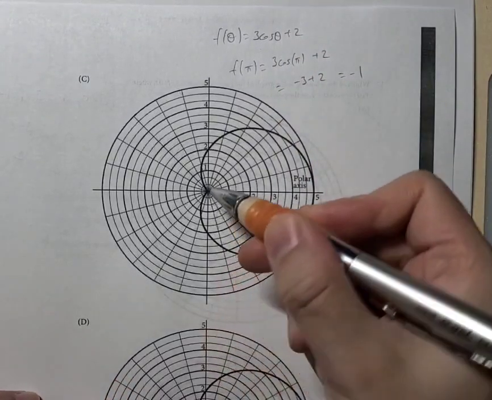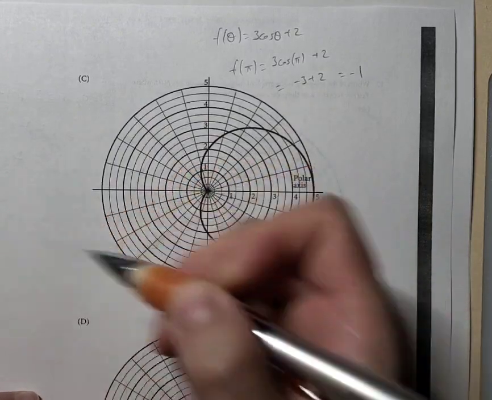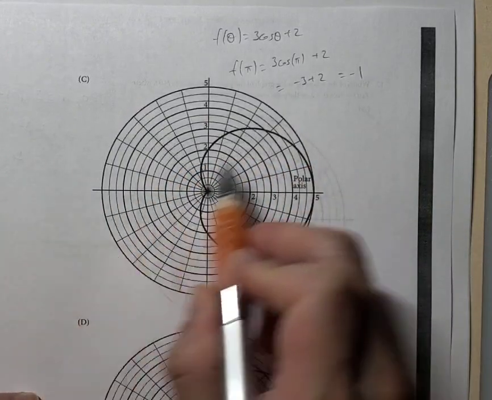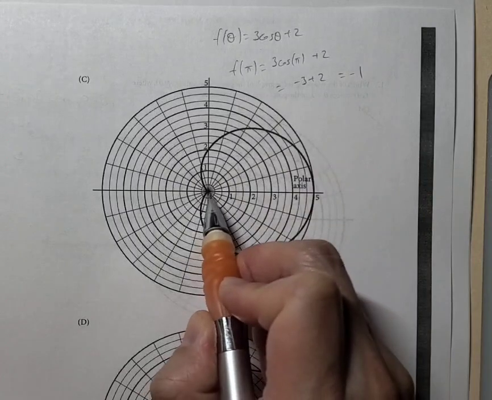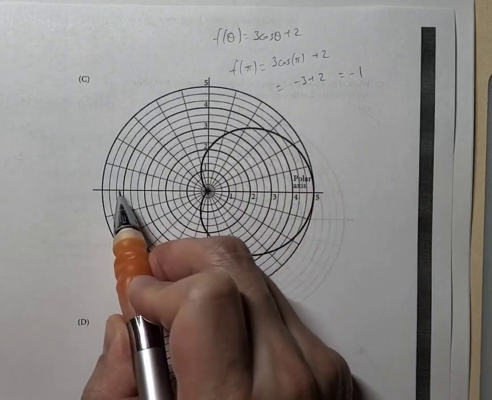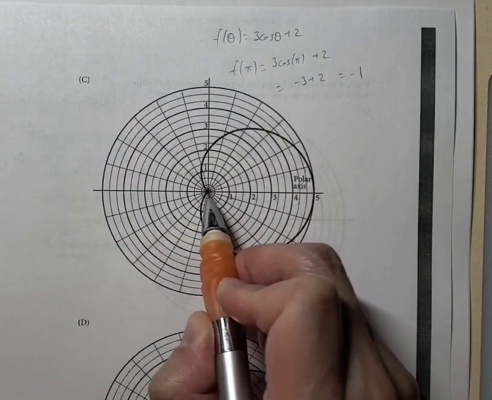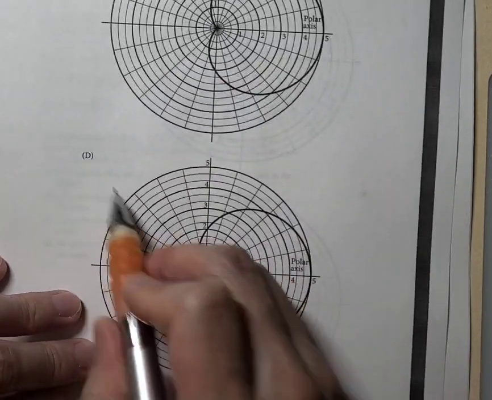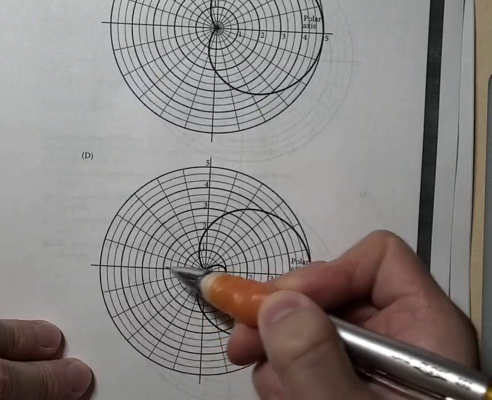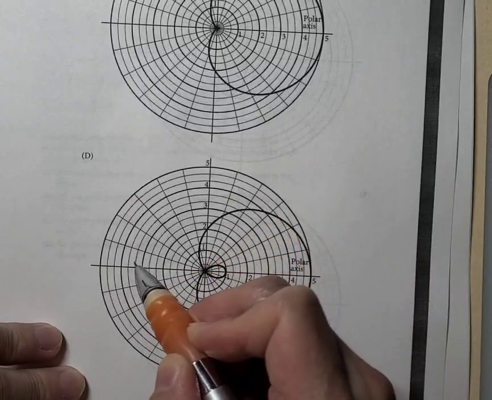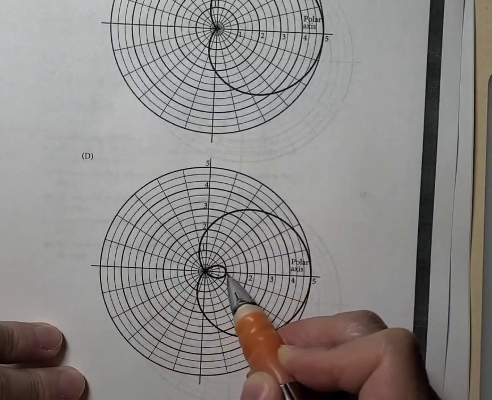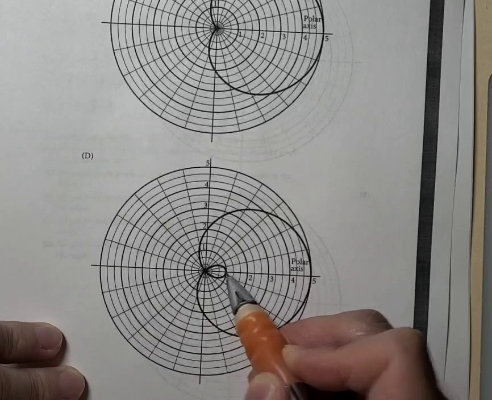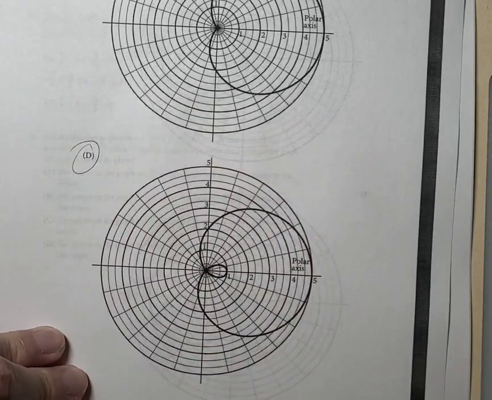Okay, so in the pi direction, which is over here, r should be negative 1. So when theta is pi, r should be negative 1. So it should be over here. But this one, it looks like it's 0. So probably not that. So the answer is D, but let's confirm. When theta is pi, it's pointing this way, and our r is negative 1. So it goes back in the other direction over here. So this matches, right? The answer is D.